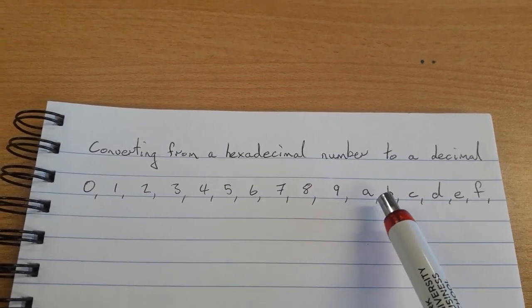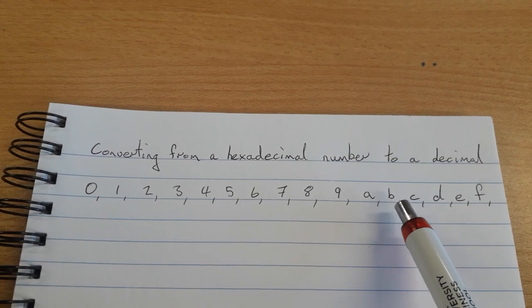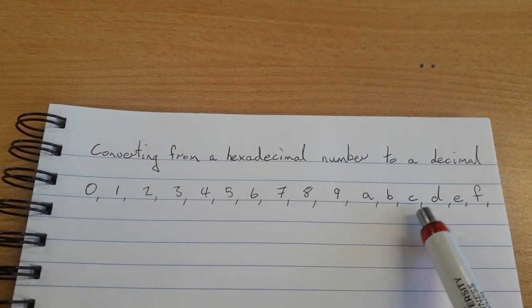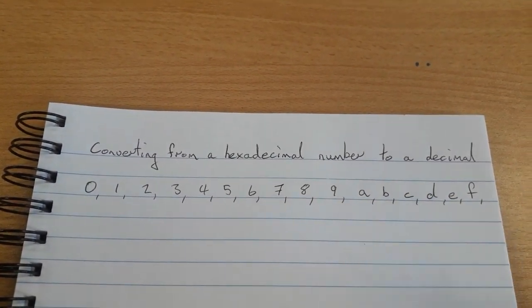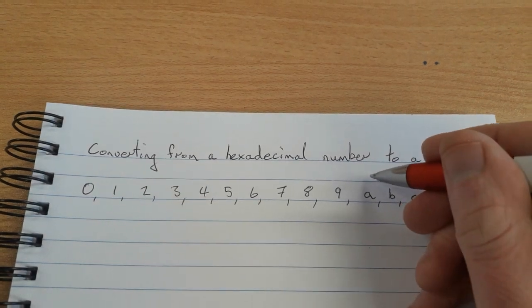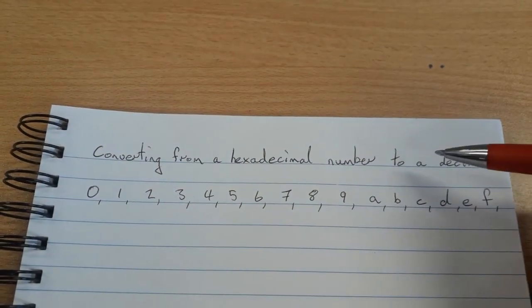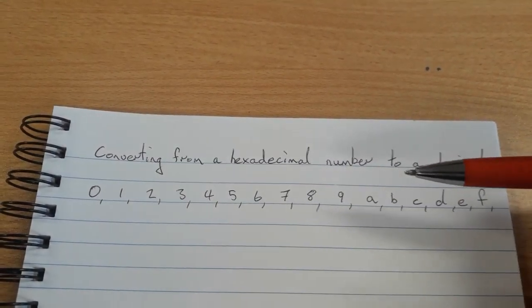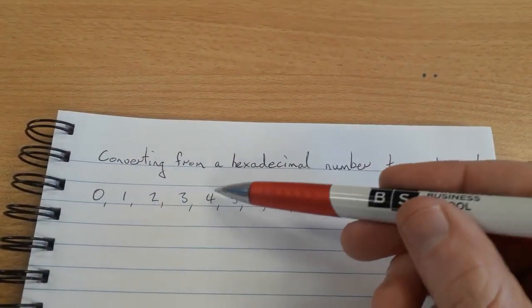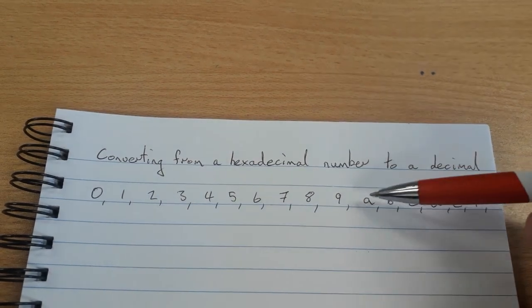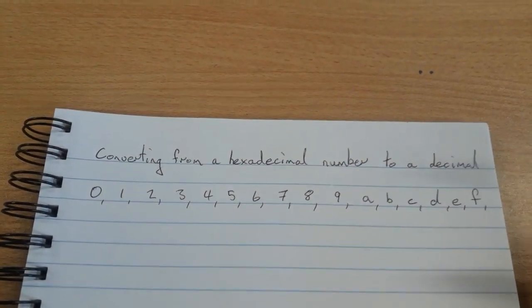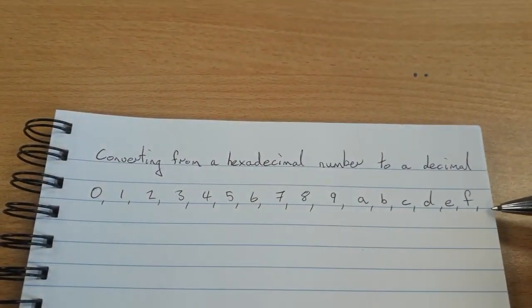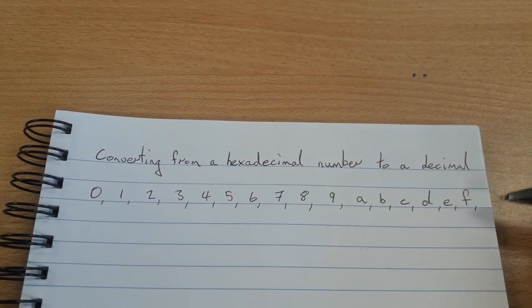So instead of 10, we go A, the equivalent of 10, B, which is 11, C, which is 12, 13, 14, 15. So a hexadecimal number might be 7B8, or D34, or A, B, C, D on its own. So it's any combination of these 16 numbers and letters.